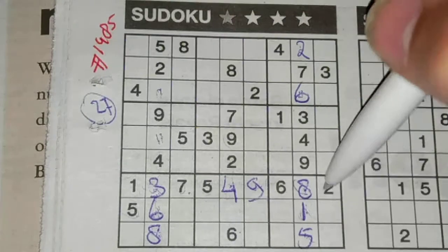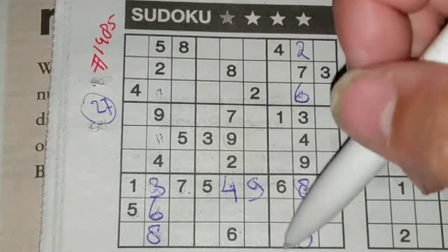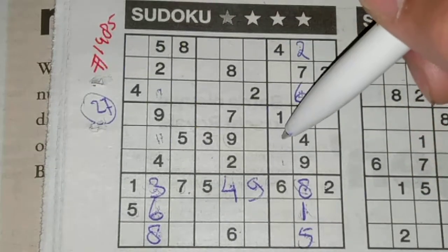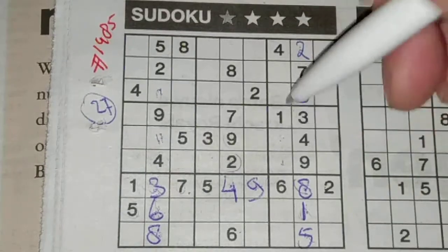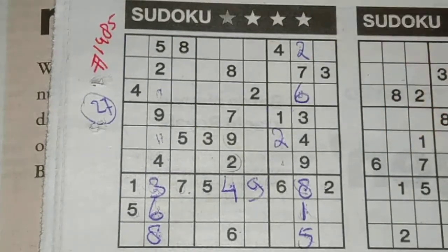How about the 2 in this column, 2 in the column next, so in that column the only 2 places for the 2 should be here or there. We see here 2, no 2 there, 2 should be there.